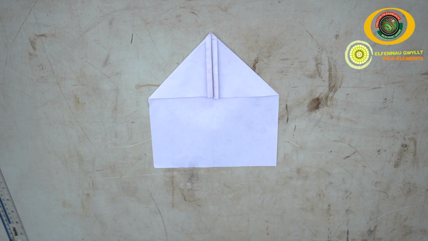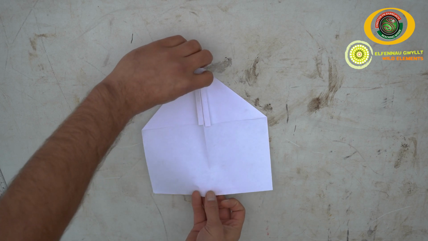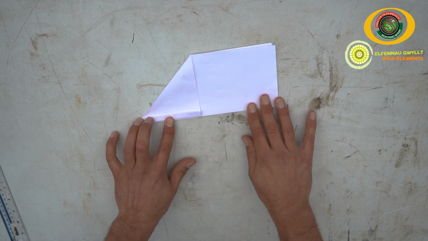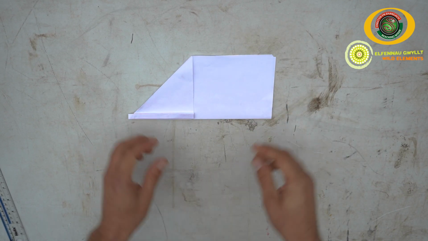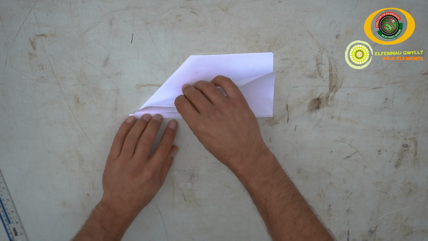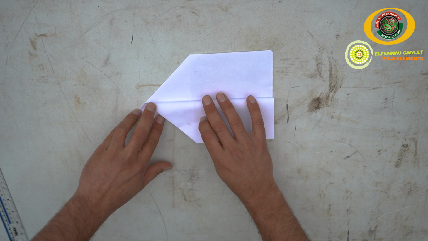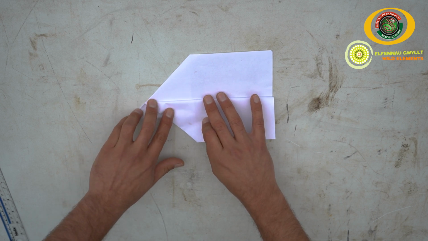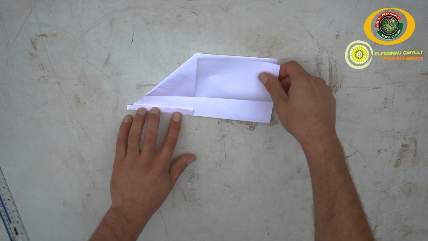And you should have something that looks like that. Next, we need to fold this in half this way. Make sure all your folds are neat. Then we are going to make our wings. To make our wings, we are going to fold most of the way down the body so it looks kind of like that.